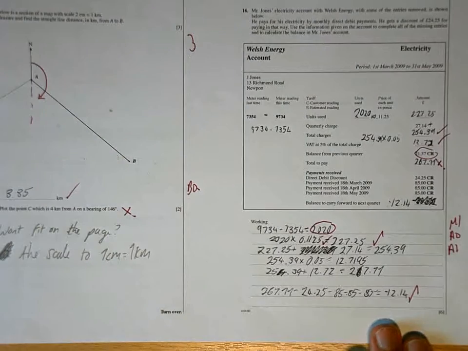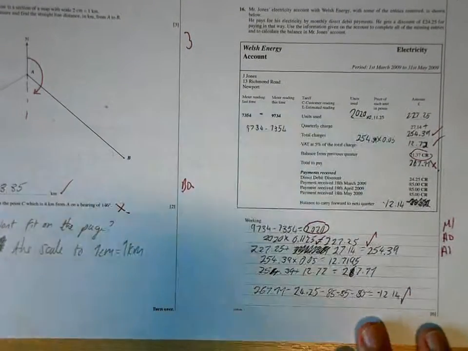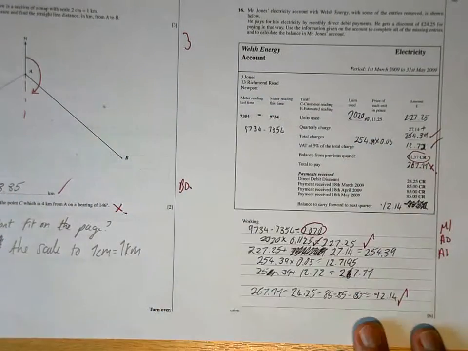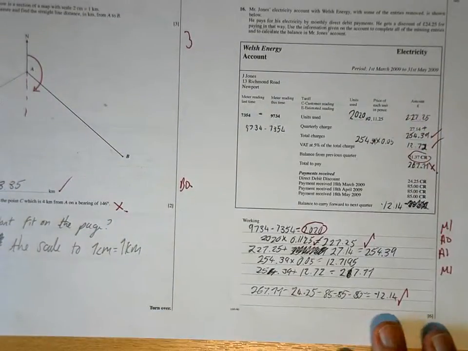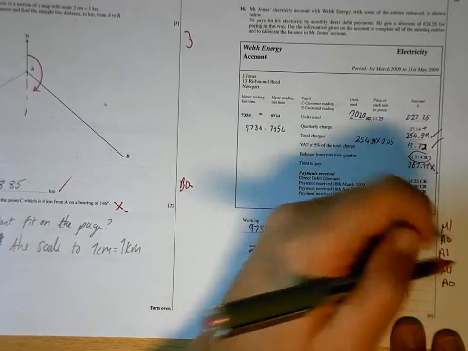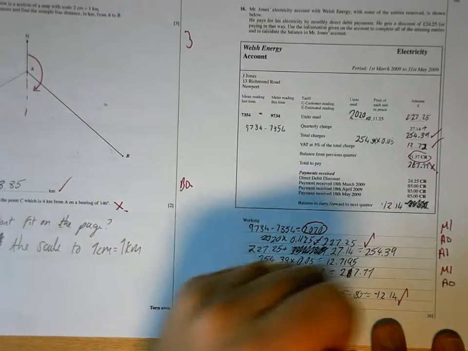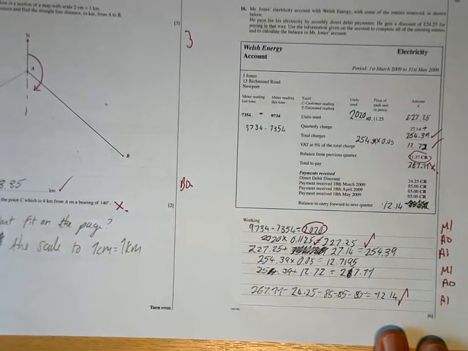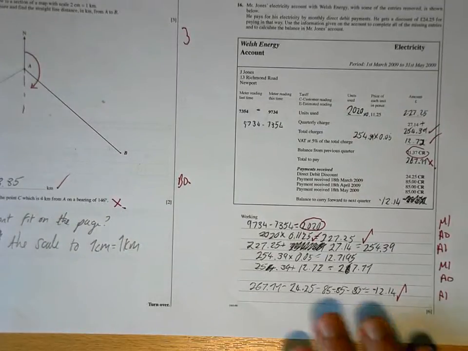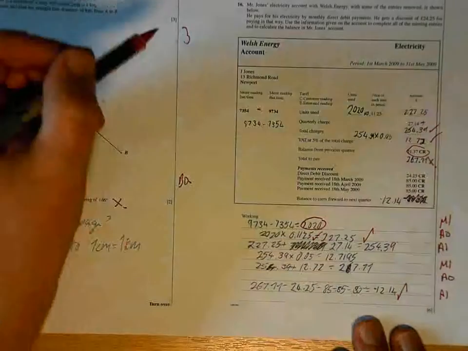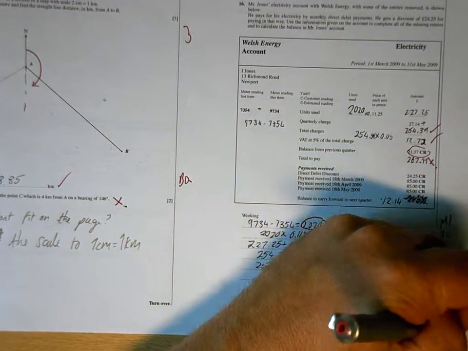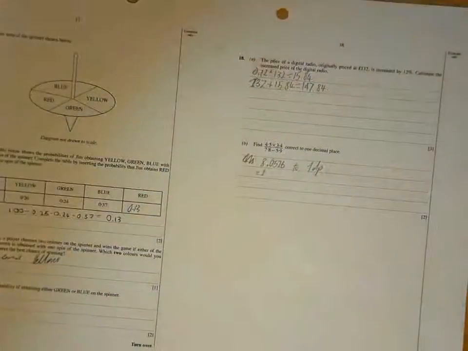So for the second lot of marks, you're going to get the 1 mark for the VAT. You're going to lose the mark then for the first credit, but then you pick up the last mark for correctly crediting the rest. So you're going to get 4 out of 6 there, 3 marks there, 7 for the page.